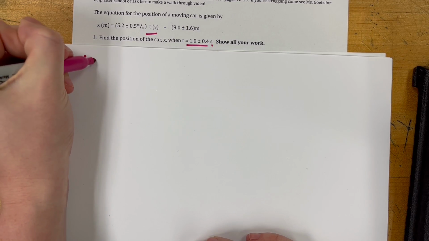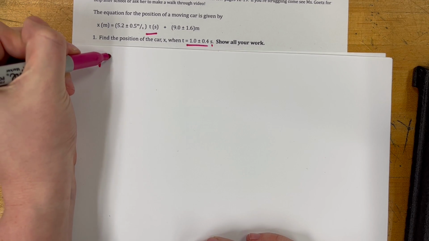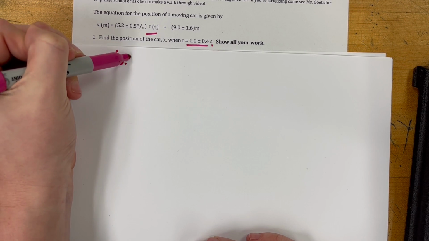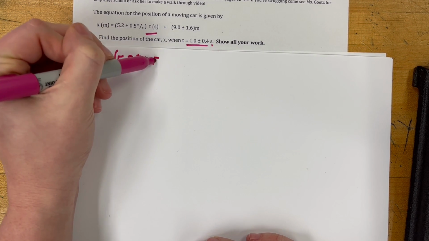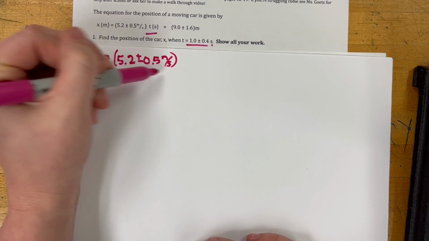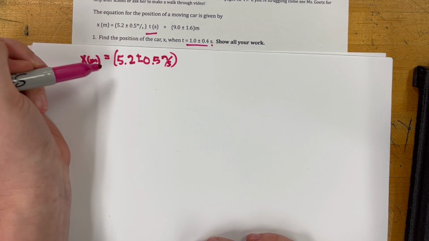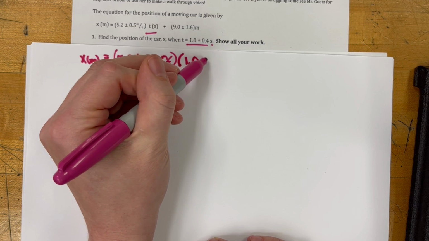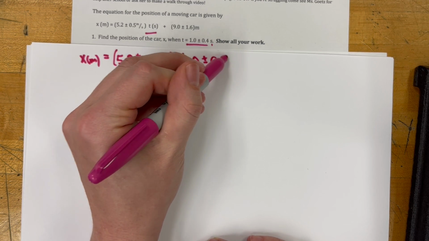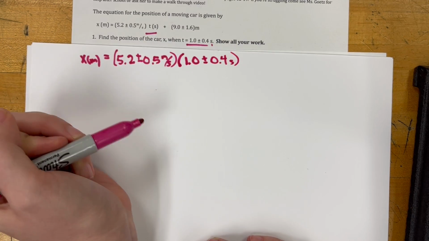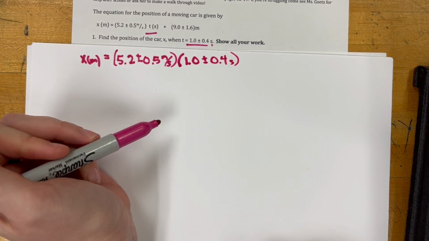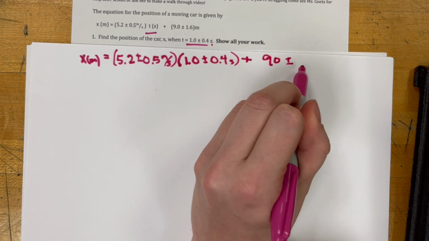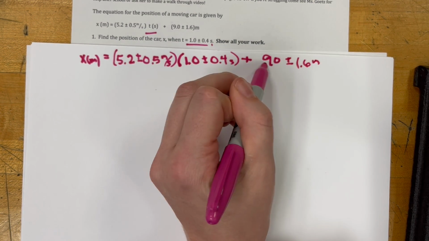So I'm going to go ahead and write down my equation, and I'm going to include t in it. So it is 5.2 plus or minus 0.5 meters per second. So I'm including the units. This is an absolute uncertainty. And then it's going to be multiplied by 1.0 plus or minus 0.4 seconds. And then we have a y-intercept of 9.0 plus or minus 1.6 meters.